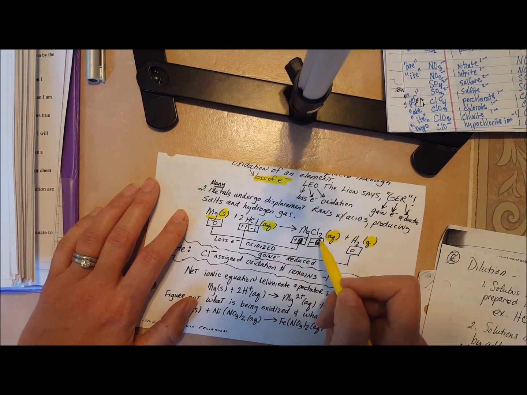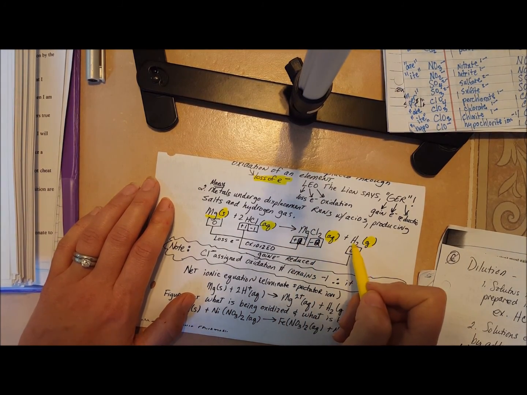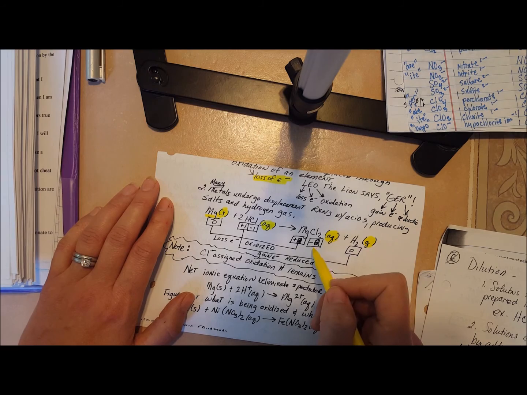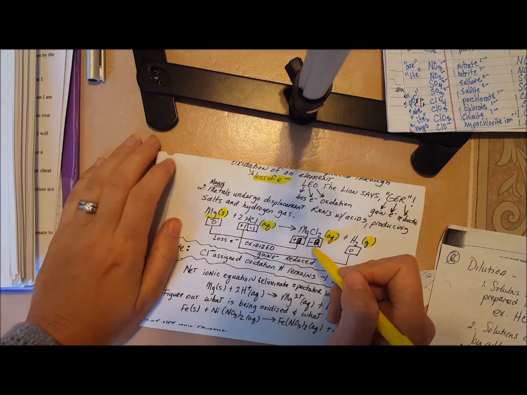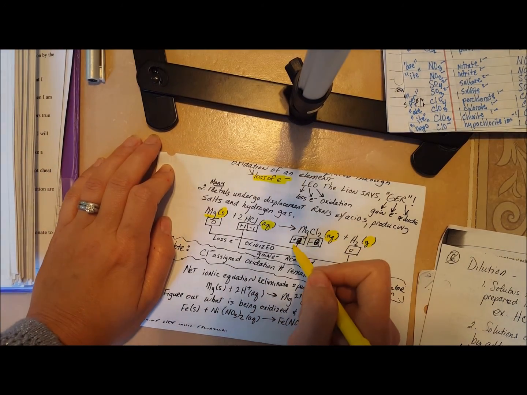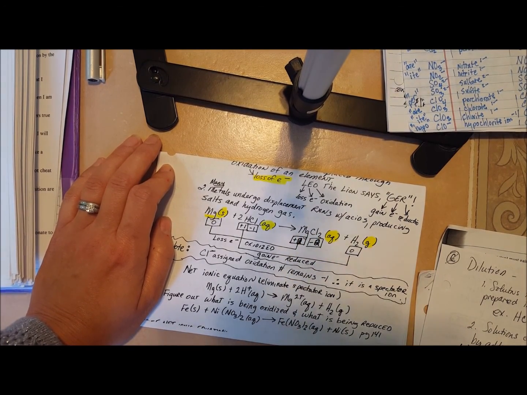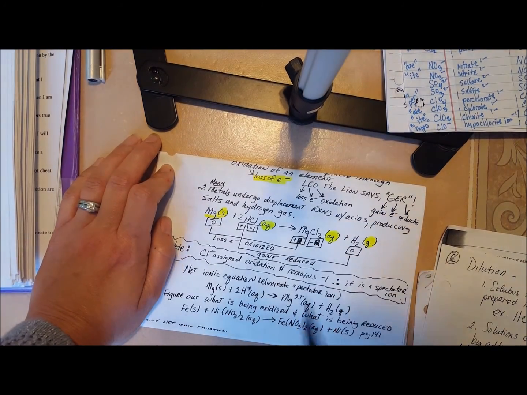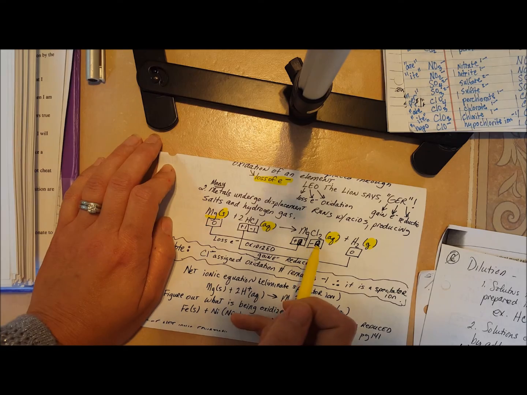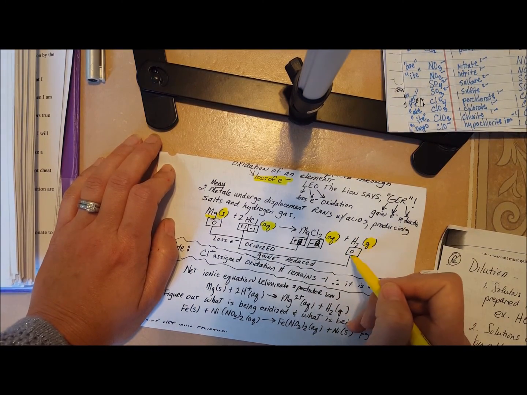And then when you write the products, you also have to assign oxidation numbers to the products. Chlorine here is usually a -1, but since there's 2 of them, you have to write the total contribution to charge is a -2, and magnesium is a +2. Because magnesium chloride, this compound, has to have a sum total equal to 0. So that's why magnesium's +2 and chlorine is -2. And then hydrogen gas is 0.